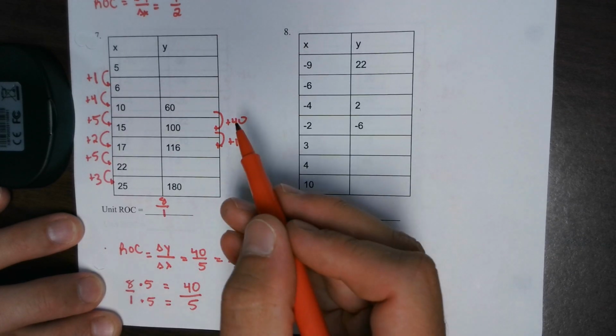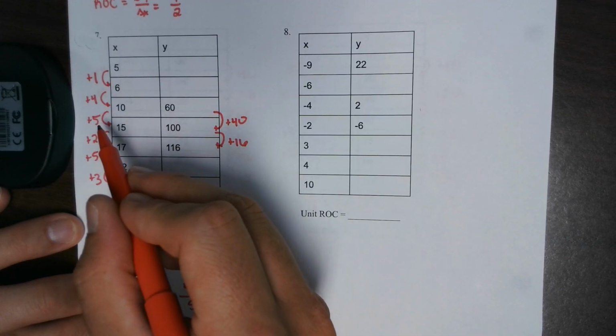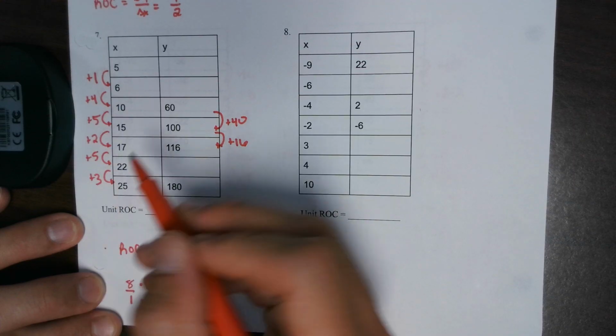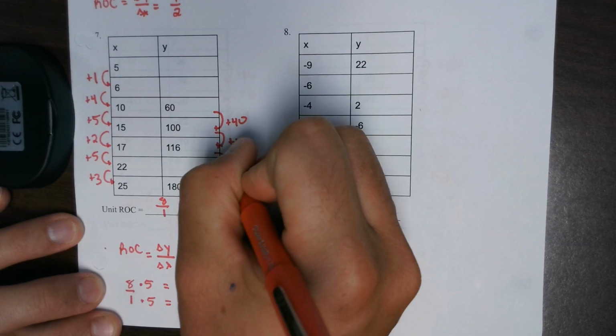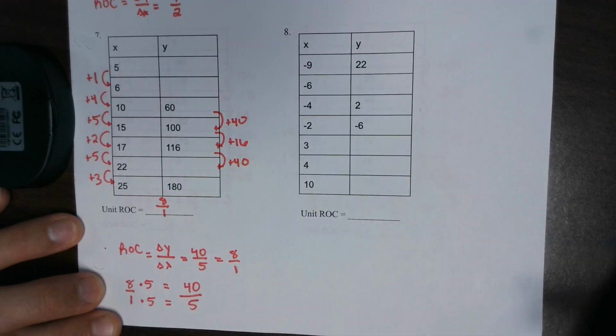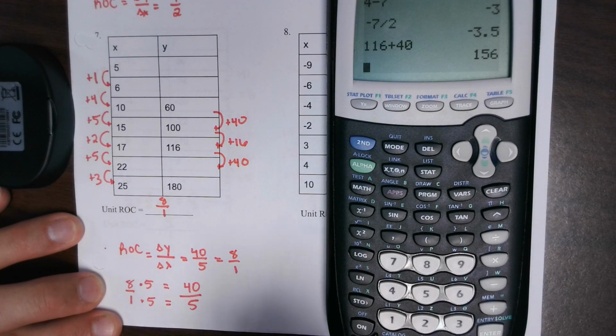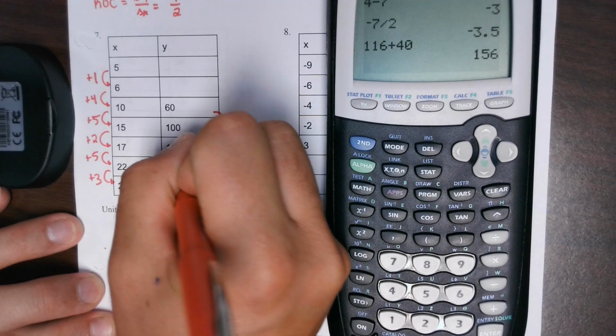Well, didn't we just do that? Right? For every 5 units of x, I go up by 40. So here we're going up by 5 units of x, so I'm going to go up by 40 units of y. So let's see what that equals. 116 plus 40 is 156.